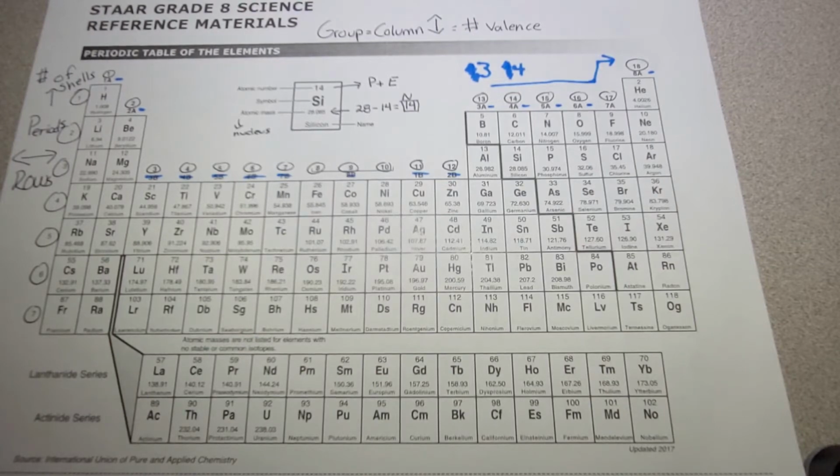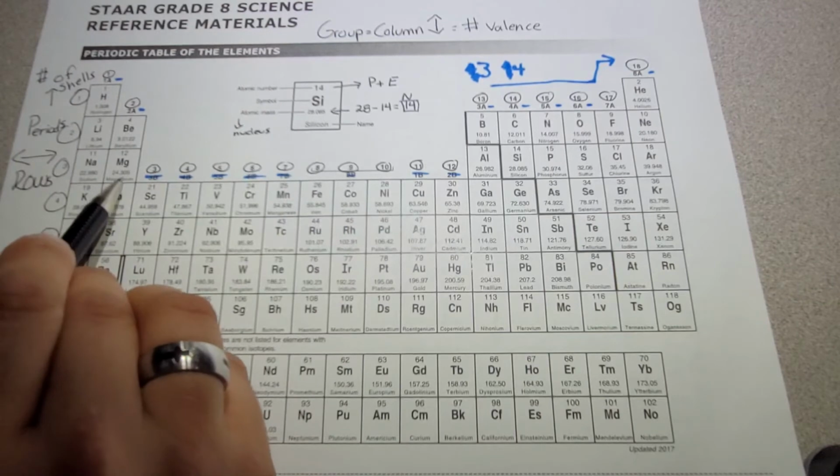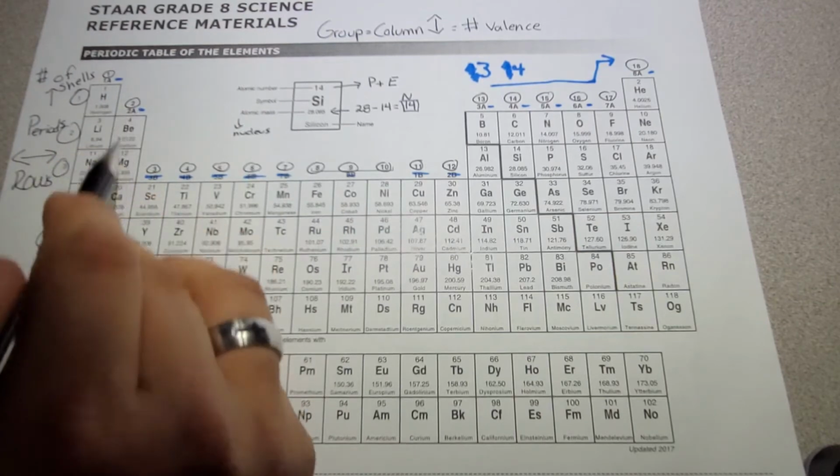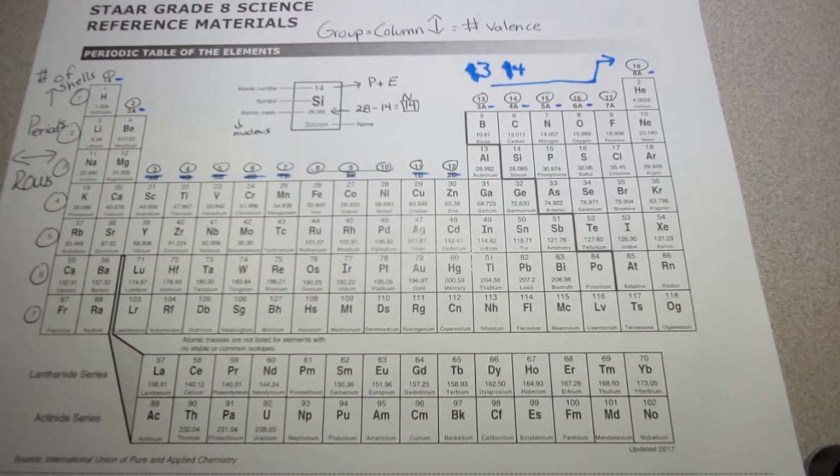So if we want to talk in terms of maybe we're playing some Battleship or making connections, right? You see group 2, so if I'm looking at magnesium, it has 2 valence and has 3 shells, right? Very easy way to remember that.